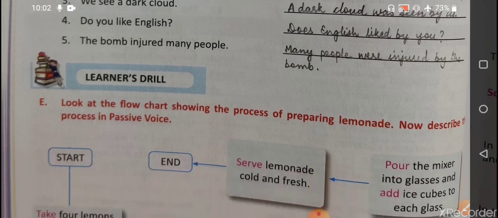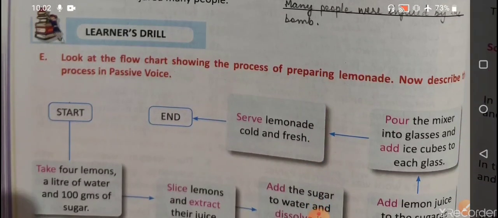Next is look at the flow chart showing the process of preparing lemonade. Now describe the process in passive voice. So this is going to be your homework. You have to describe it in passive voice. So with this, the chapter is over. Let us come on to the next chapter of this book.